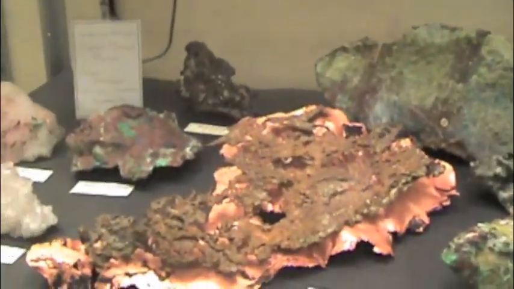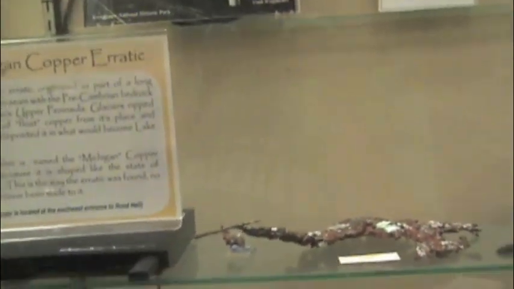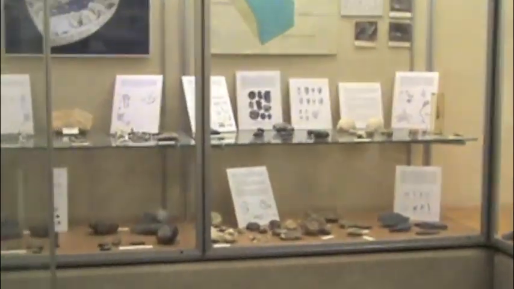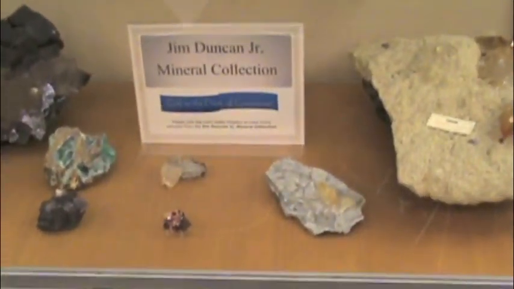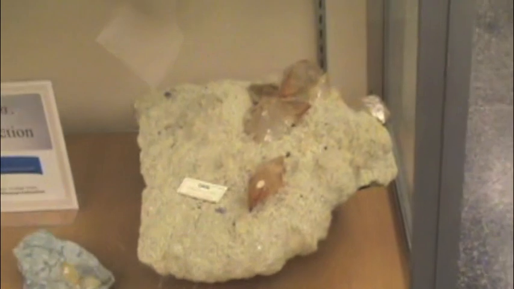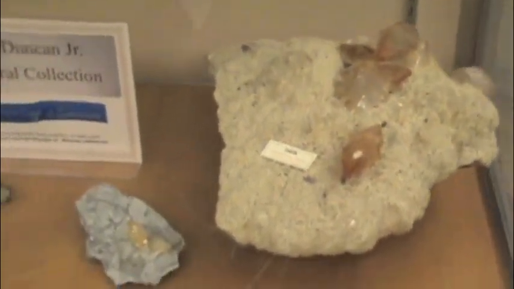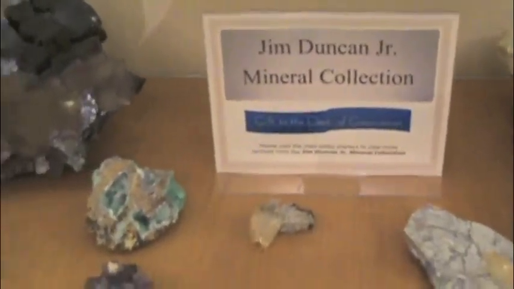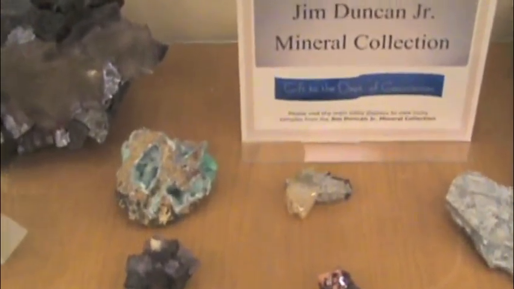So this again is the copper display. What happens sometimes is people who collect really sweet minerals and very unique ones, very expensive ones, will many times donate them or at least lend them to museums so that other people can actually enjoy them and look at them. So some of these are very unique, very interesting.